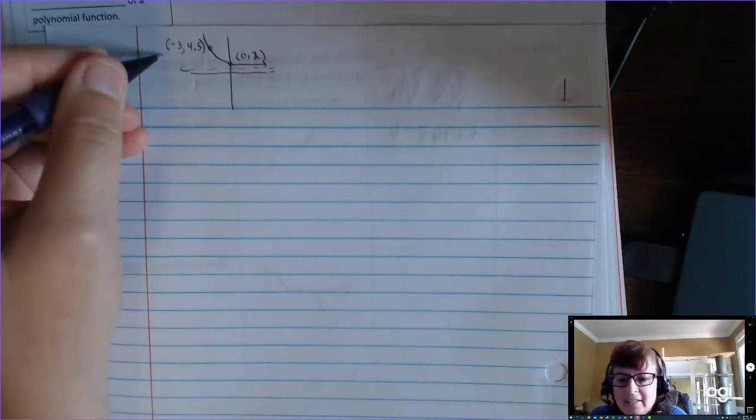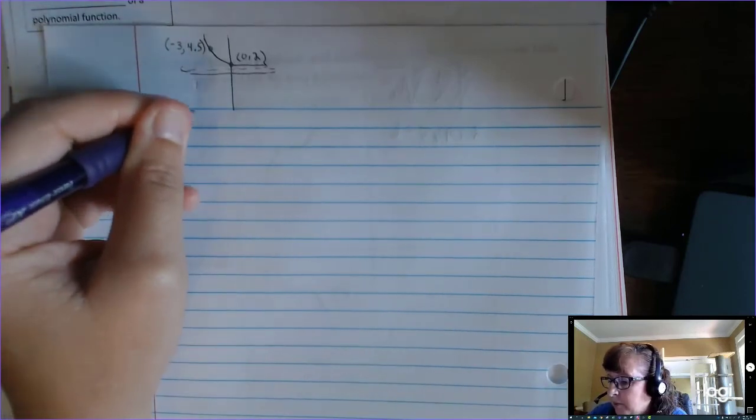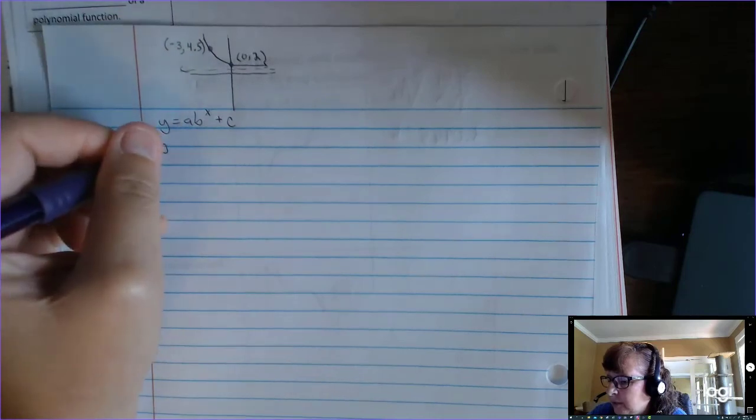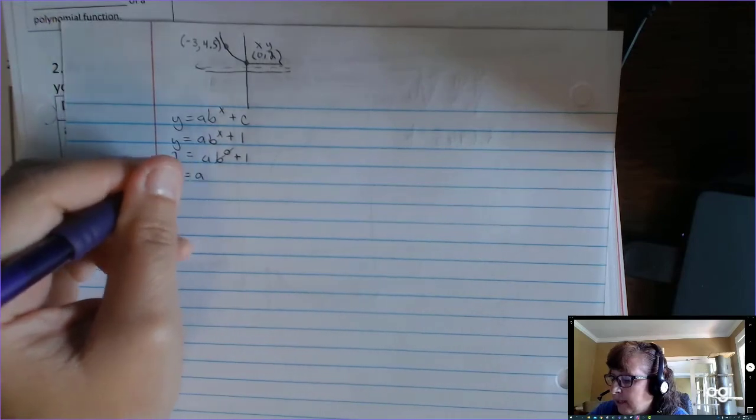Okay, and I'm going to add one more example because we have not done a decay exponential function yet, and some pretty tough algebra happens, so I'm going to do this very quickly. Remember, we start out with y equals ab^x plus c. We find c. This is (0, 2), so I wanted that to be y equals 1, so c is 1. Then we want to find a using the y-intercept. So that's x, that's y. So 2 equals a, b to the 0 plus 1, b to the 0 is 1, so 1 is equal to a. Okay, so we have c equals 1, a equals 1.